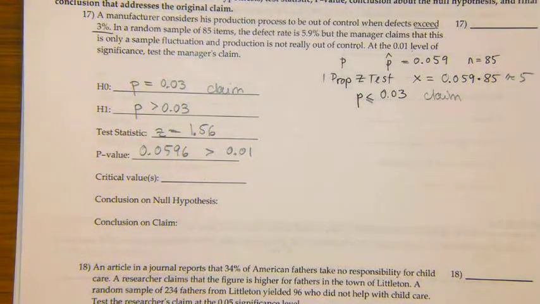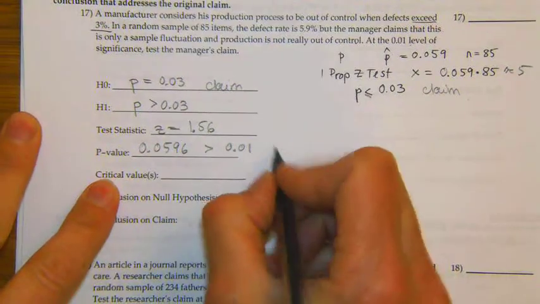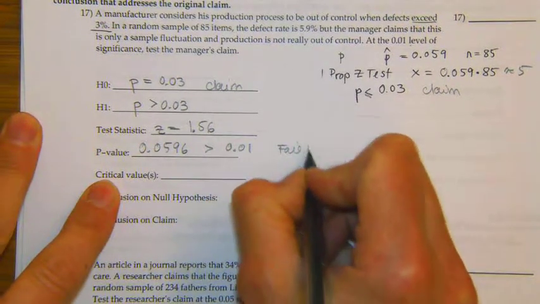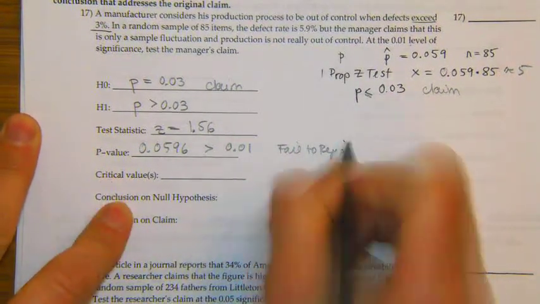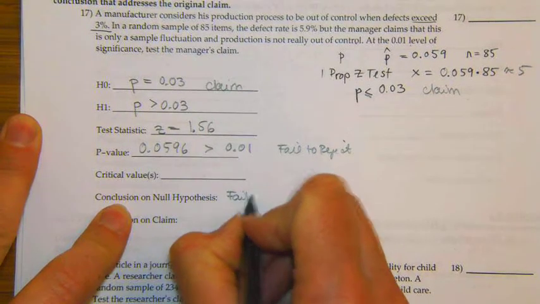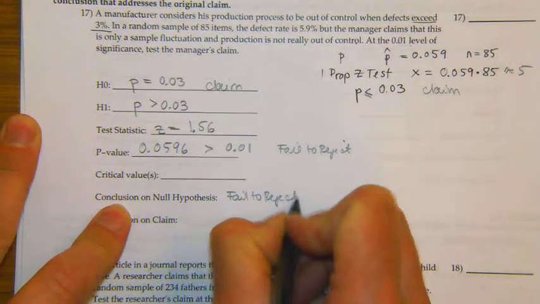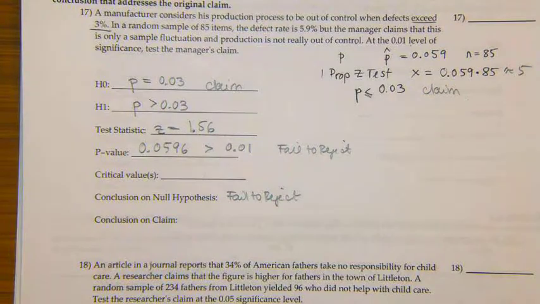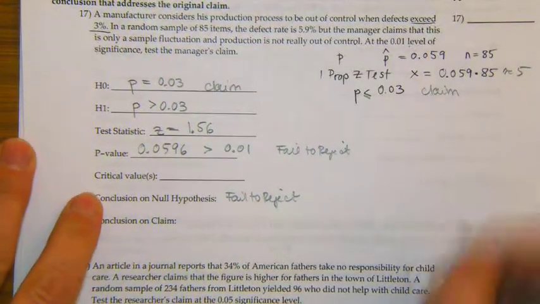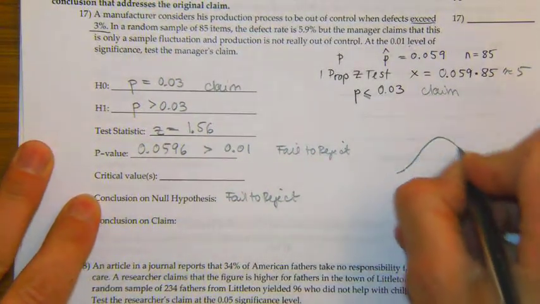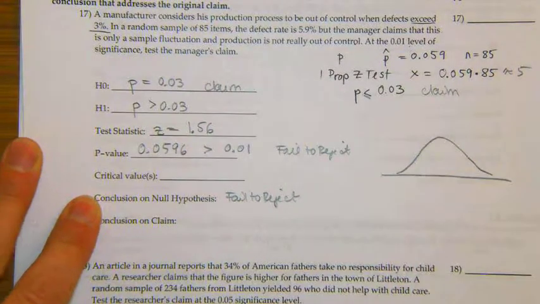So what was our conclusion? When the p is low, we reject the null, right? This p is not low, so therefore we're going to fail to reject. So fail to reject over here. So we can do our decision based on the p-value. We're also going to calculate the critical value, which is going to give us that same decision.